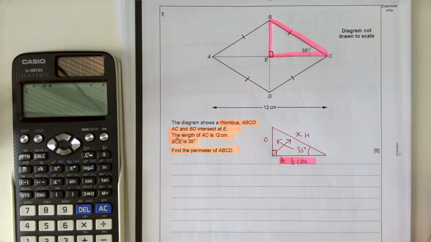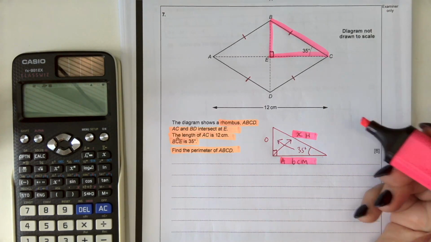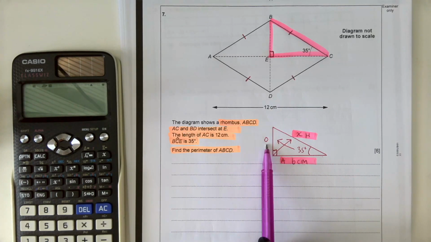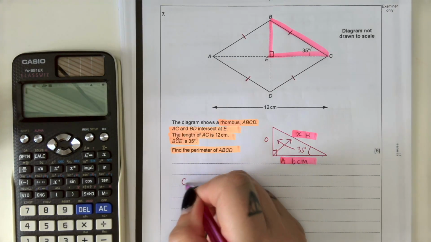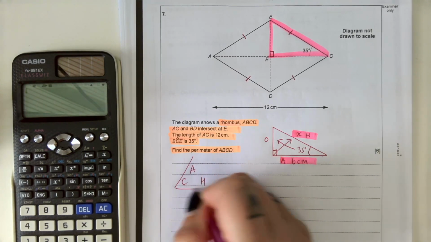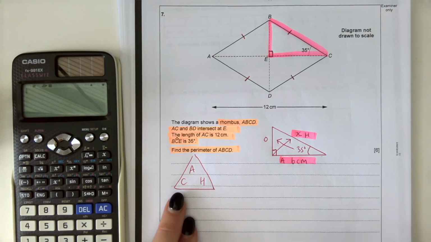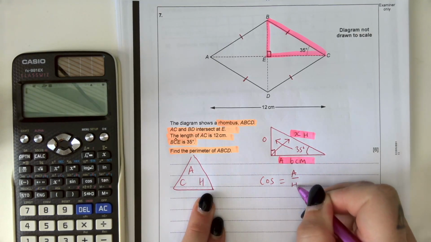So I know that the adjacent is 6 centimetres and I'm interested in the hypotenuse because that's the length I want to find. I'm not interested in this side at all. So I'm dealing with the adjacent and the hypotenuse. We're going to use SOHCAHTOA, and I know that the adjacent and the hypotenuse relate to the cosine function. You might remember this formula triangle if you've used them before. So the cosine function is the adjacent over the hypotenuse.